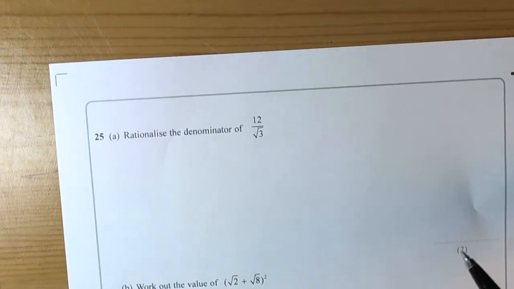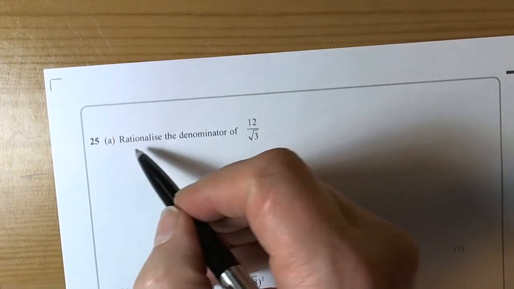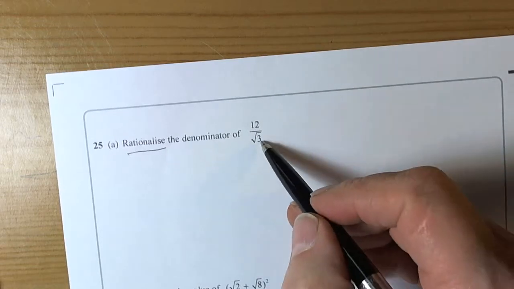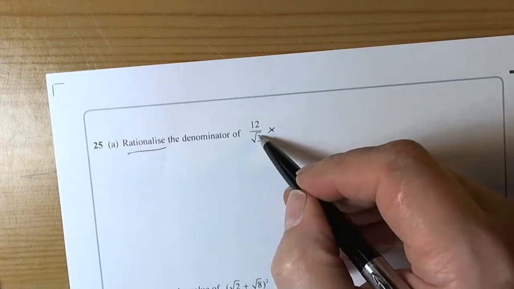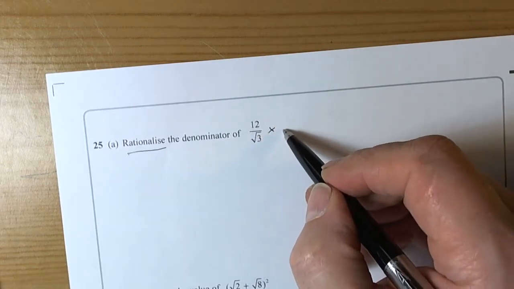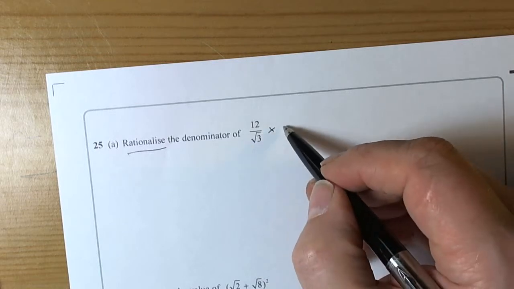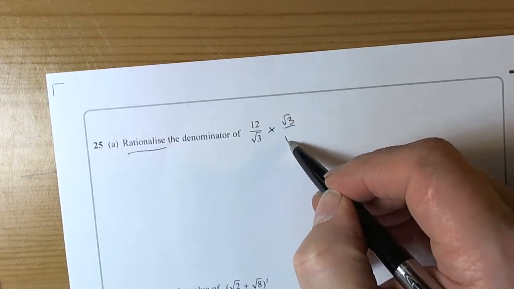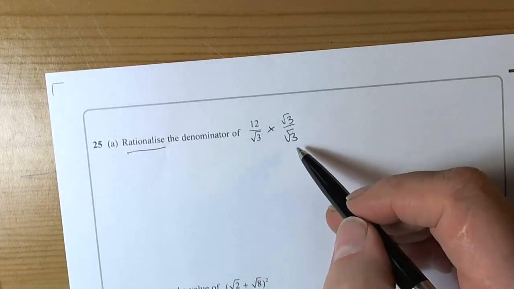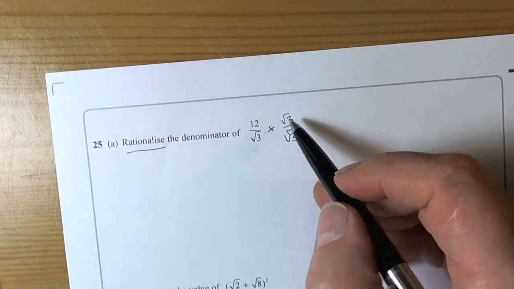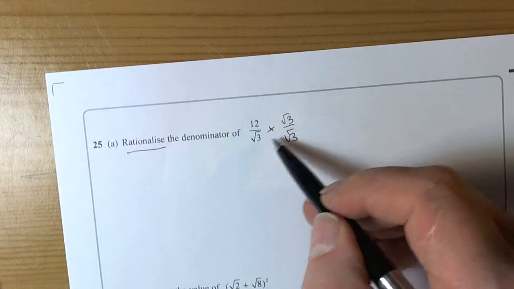Okay, so some work with surds, and the first thing here is it's saying rationalise this denominator. So that means we don't want the square root, the surd itself, to be on the bottom, the denominator position. So we multiply by 1 by making 1 in a special way. The root of 3 divided by the root of 3 is 1. So we're not changing the value of this, we're just going to change the way it looks.